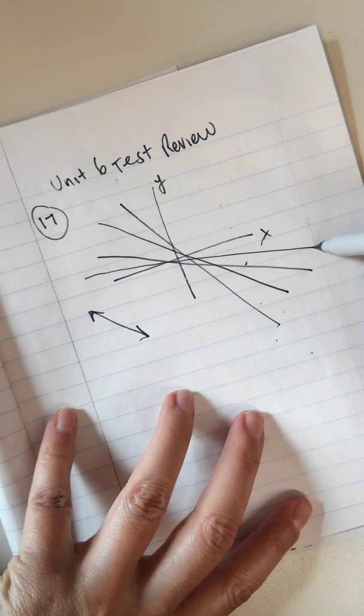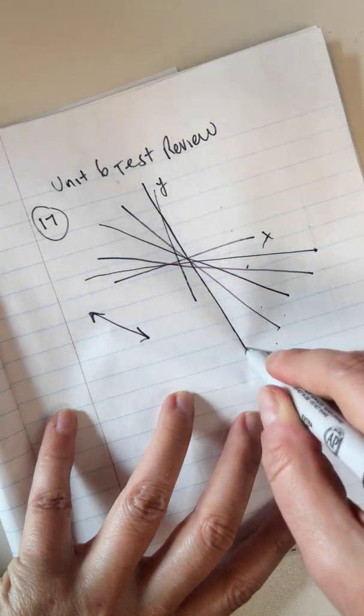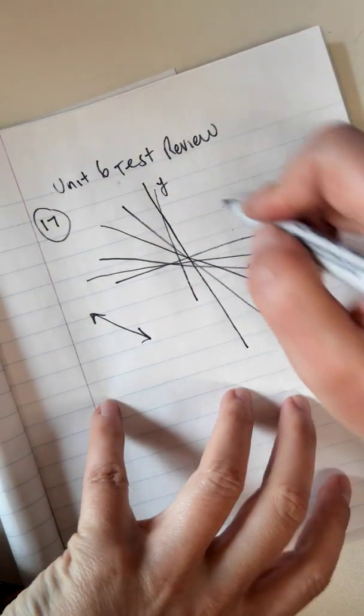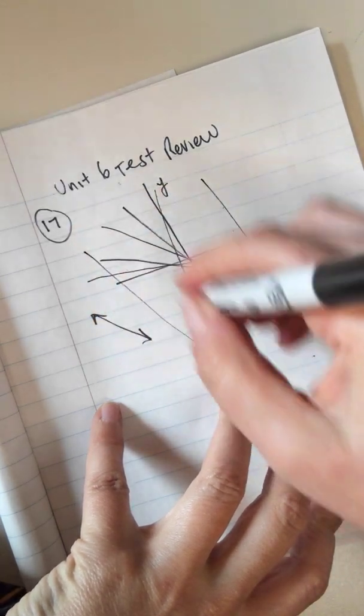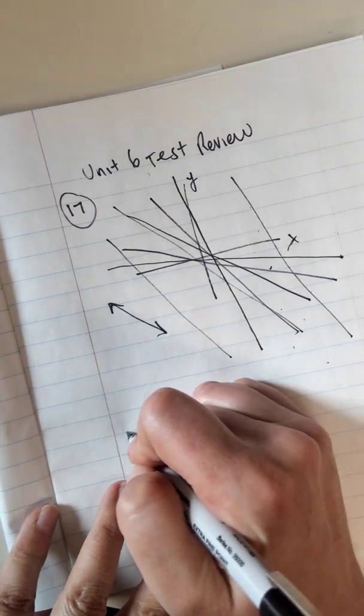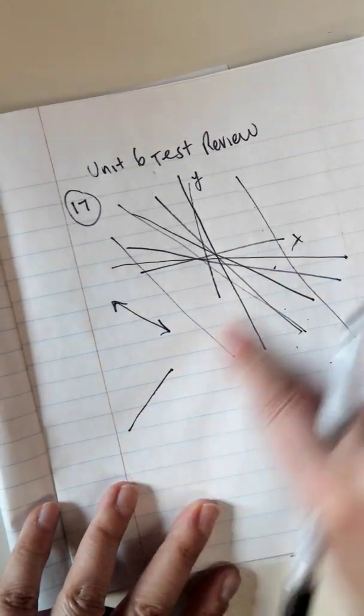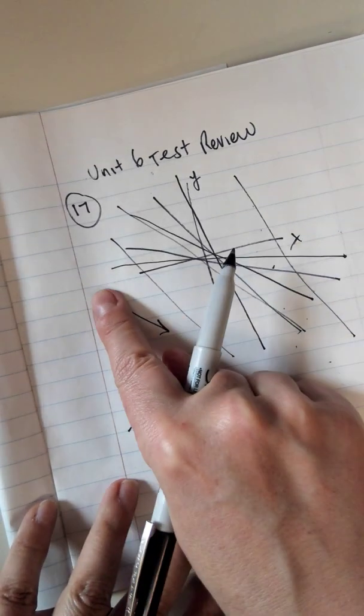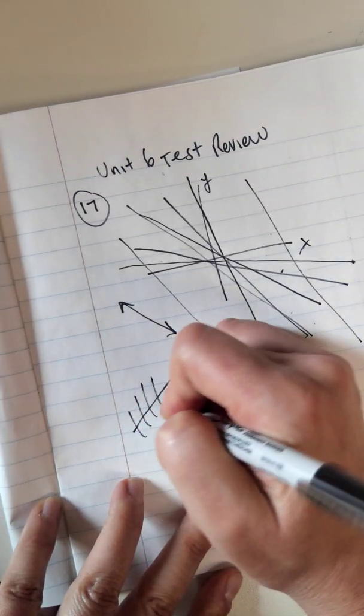and it can be super flat or it can be super steep. In fact, it could even be in this quadrant. It just has to slope from the left to the right down. It's not the kind of line that goes upish. It's the line that kind of goes downish. So it's not that kind of a line.